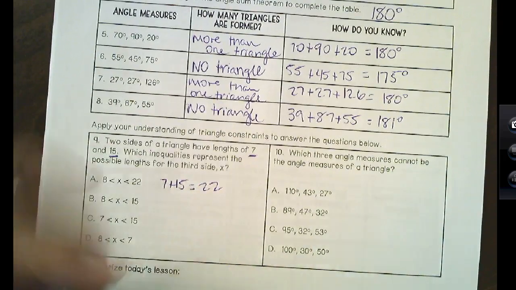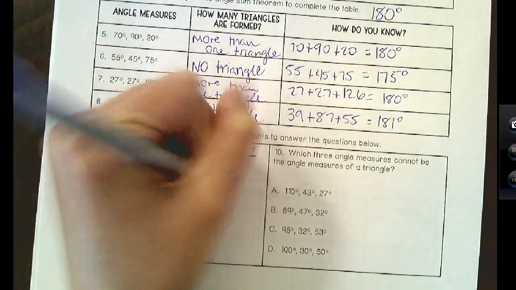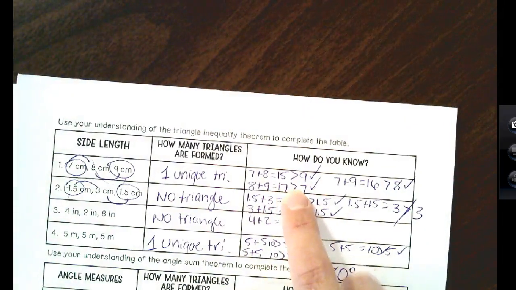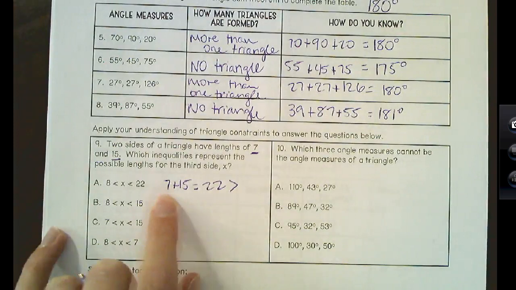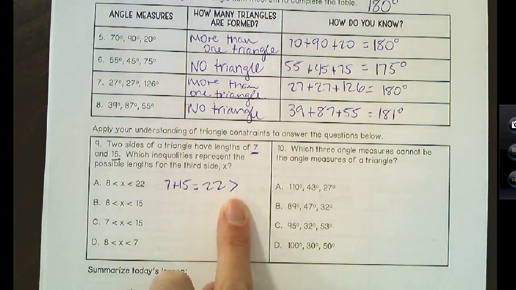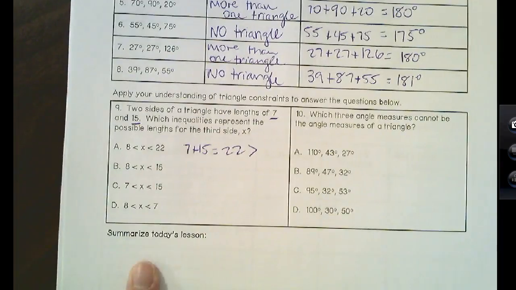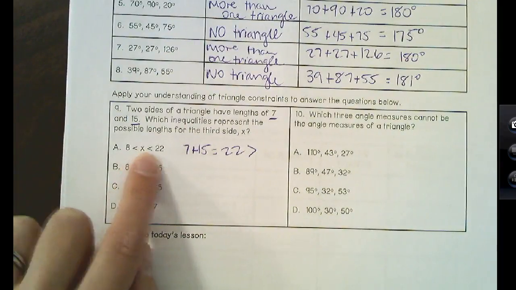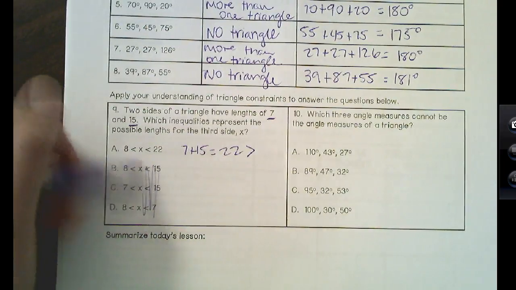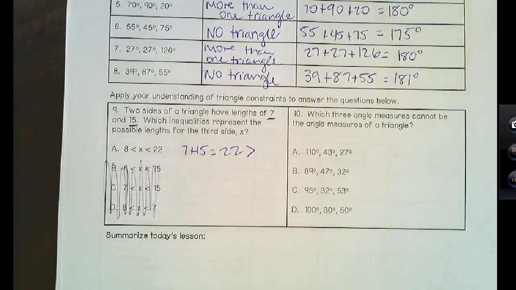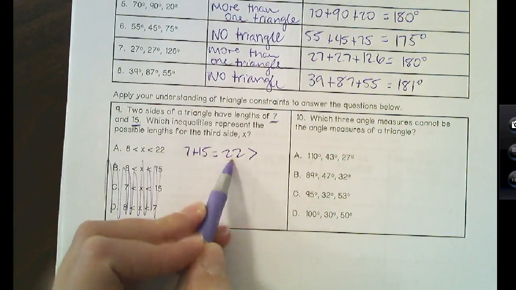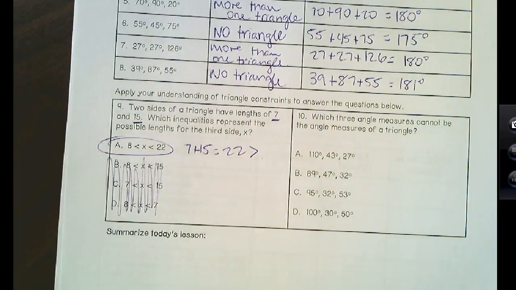I know that my remaining side has to be less than 22, because if you look up here, we always wanted to double check to make sure that that remaining side was less than it. So I want to make sure that 7 plus 15, which is 22, that remaining side is less than 22. Well, if you look at our inequalities right here, this one has x less than 22. This one's got a less than 15, 15, and 7. So if we use some test taking strategies, we know it's got to be less than 22. It can be 21, and that would still be fine. And so we can select answer A.